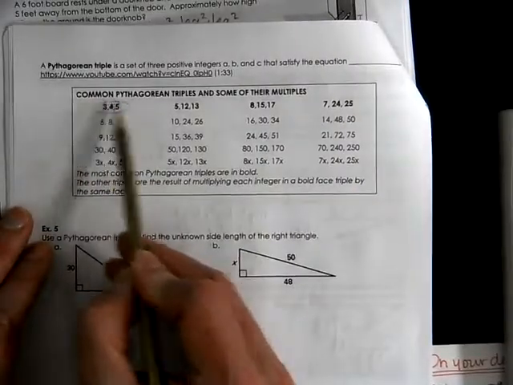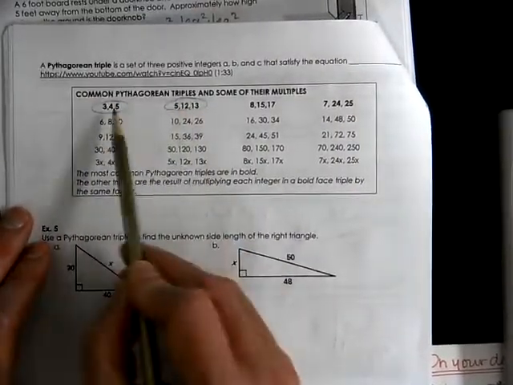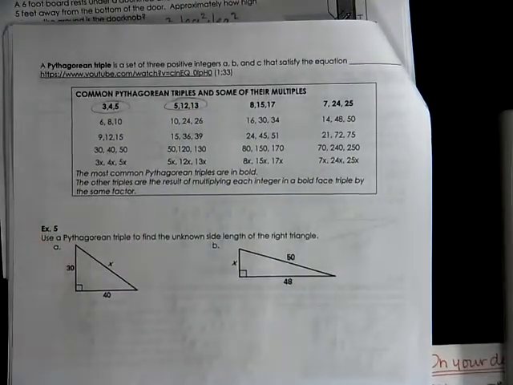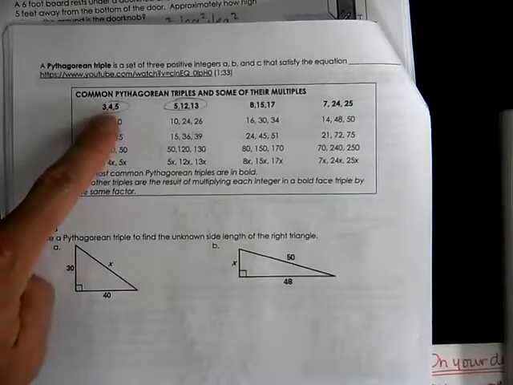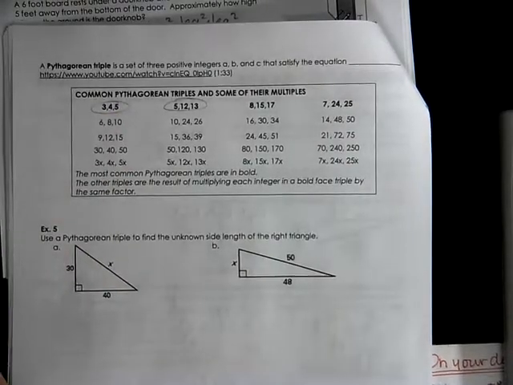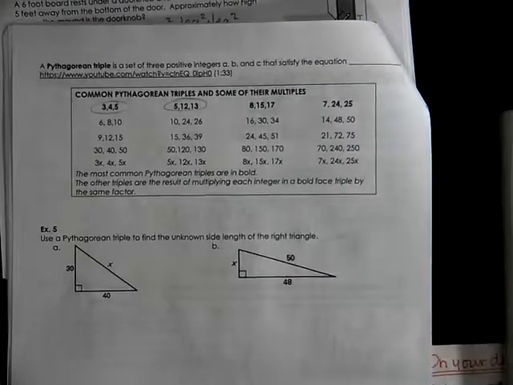The common ones that we need to be aware of are definitely the bold ones. This is going to help you on the SAT and the PSAT. If you know your Pythagorean triples, you don't have to do so much of the Pythagorean theorem. You can recognize if they give you the number 3 and 4 that the missing side is going to be 5 if it's following a right triangle.